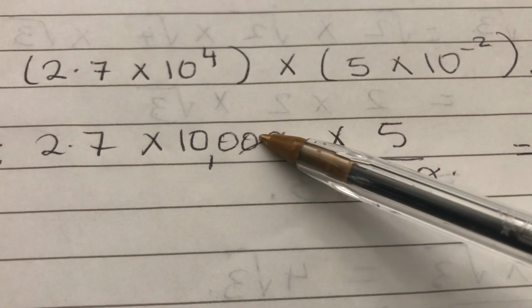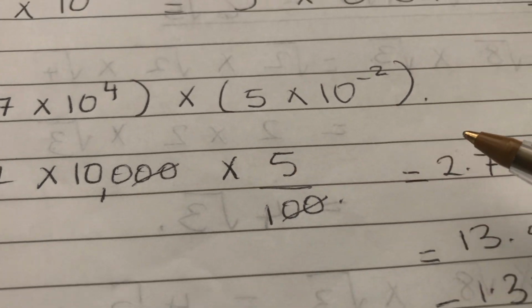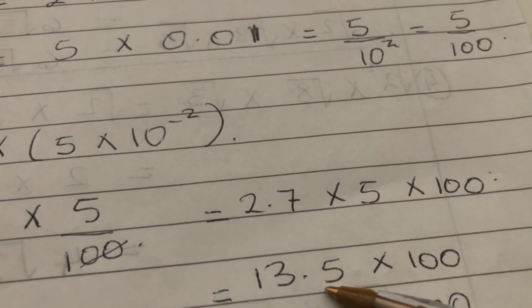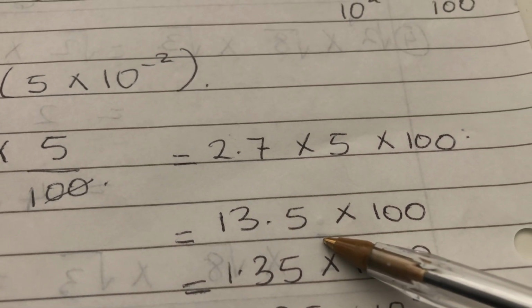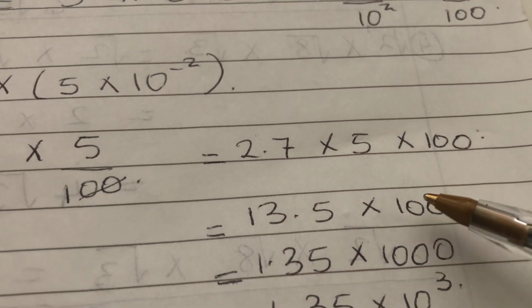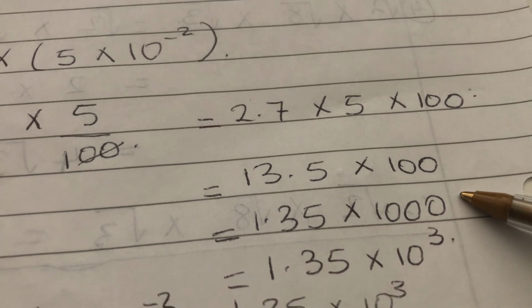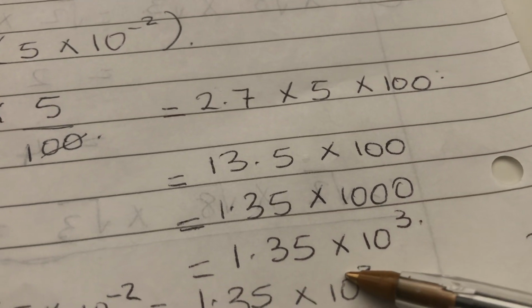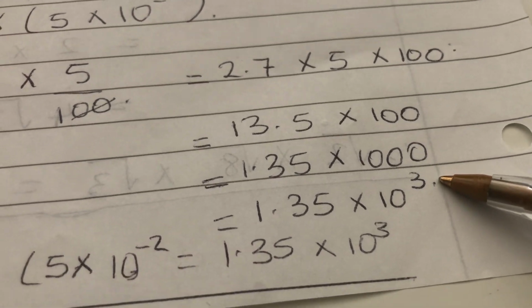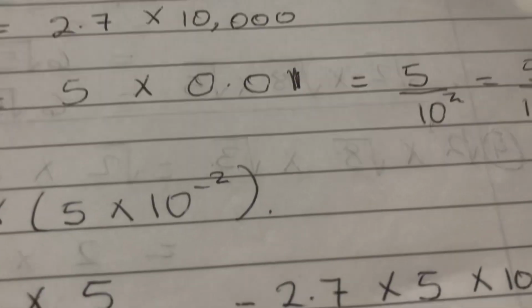The zeros will take these 2 zeros off. 2.7 times 5 will give you 13.5. And then you have your 100. And then you have 1.5 times 10,000, which is 1.5 times 10 to the power 3. So as we got here, okay.